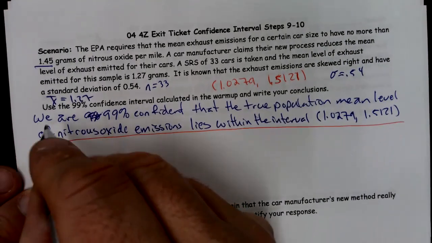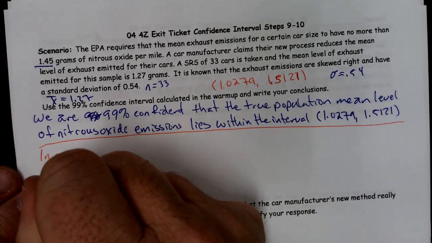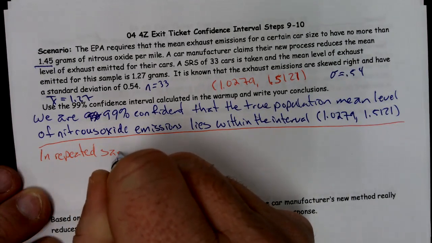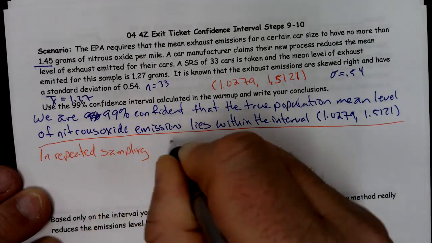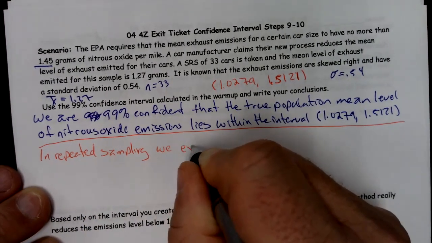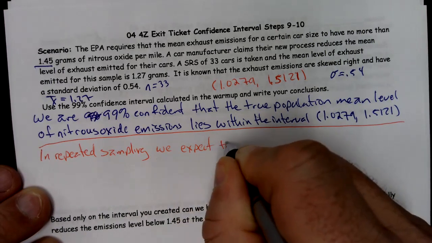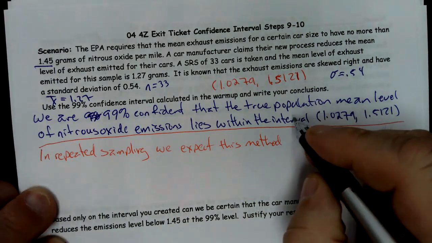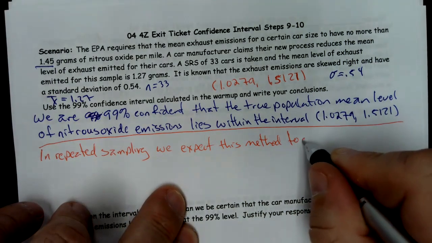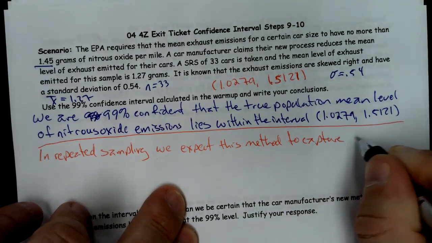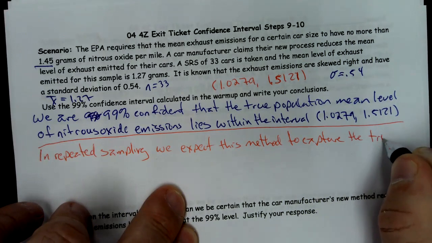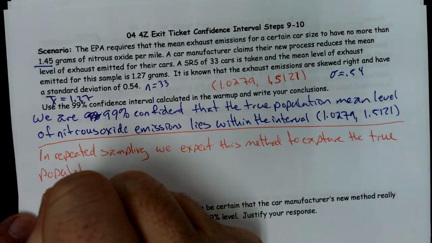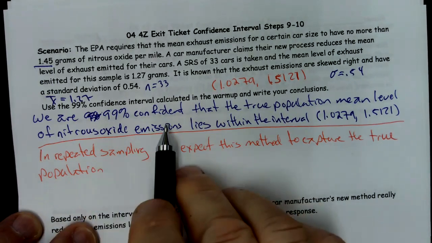Okay, so that takes care of that part, but we need to take care of defining our confidence level, which is in repeated sampling, we expect this method to capture the true population. What do we want to capture?